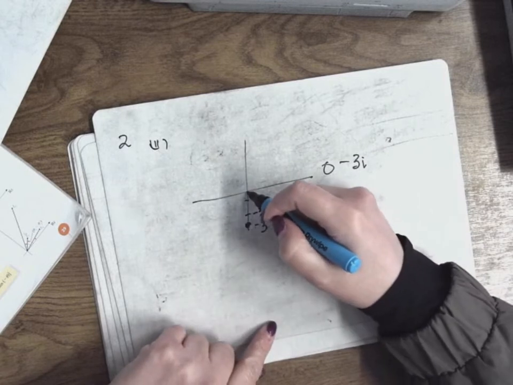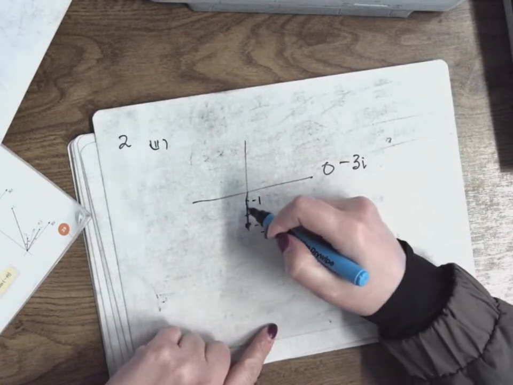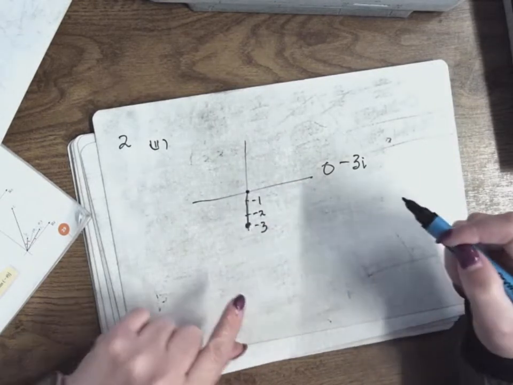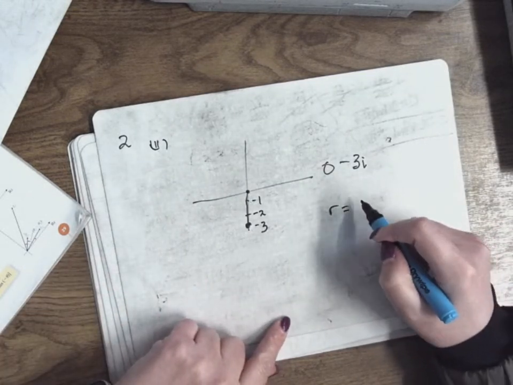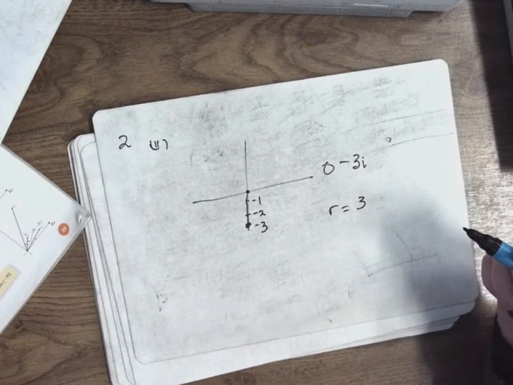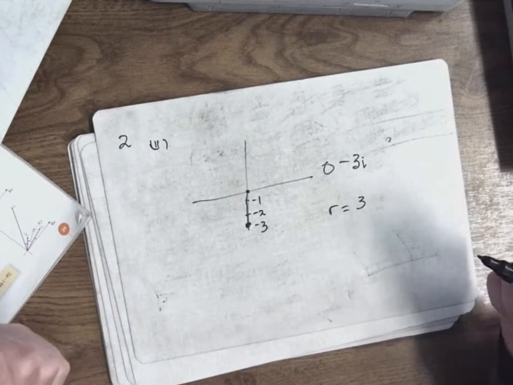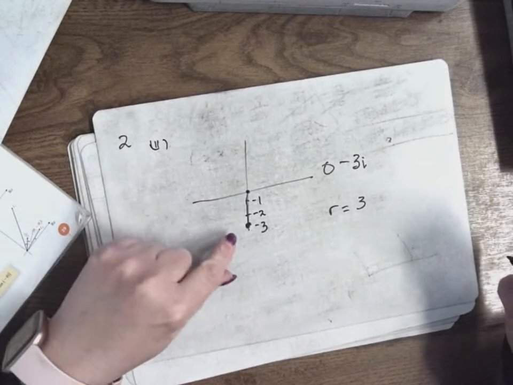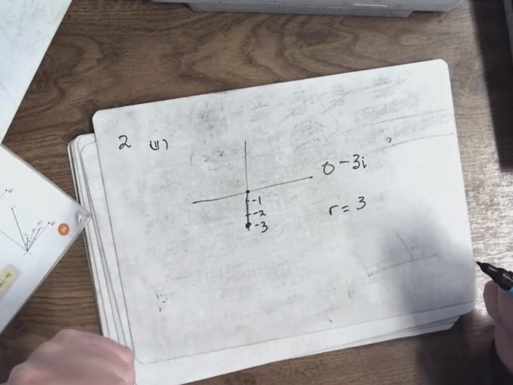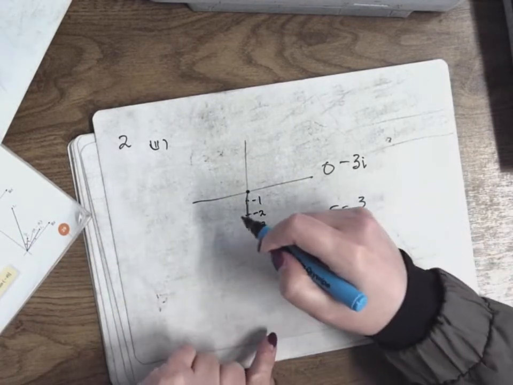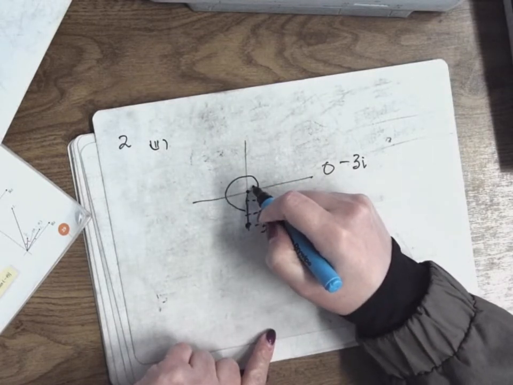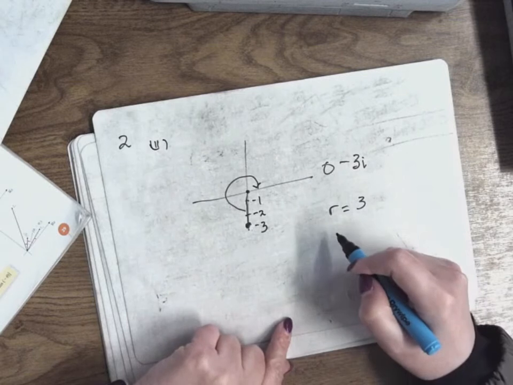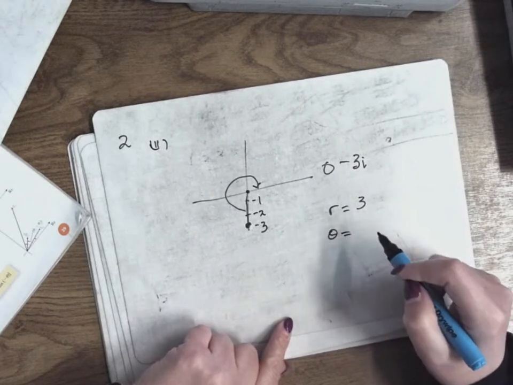So the modulus, you don't even have to use the modulus formula. It's how far it is from the origin. So how far is it from the origin? 3, isn't it? You could use the square root of a squared plus b squared, and it'd be 0 squared plus minus 3 squared, which would be 3. But you can see from the diagram it's clearly 3 units from the origin, yeah? And then the argument is the angle it makes with the positive x-axis. So all the way back to the positive x-axis. So what would the argument there be?